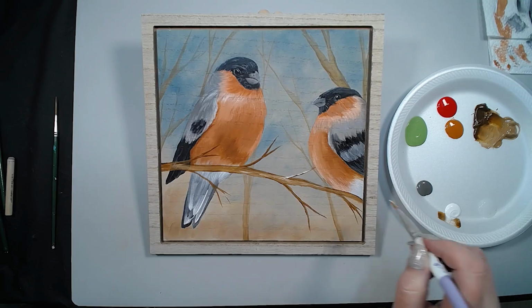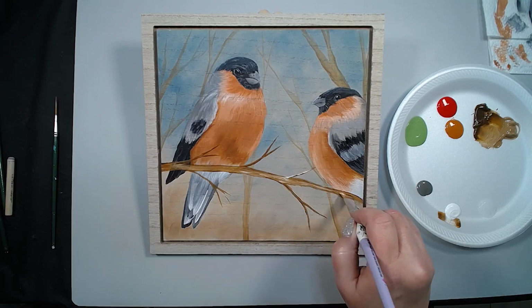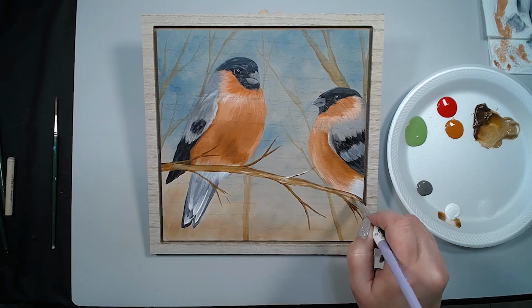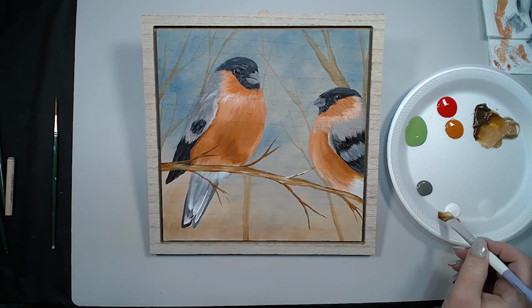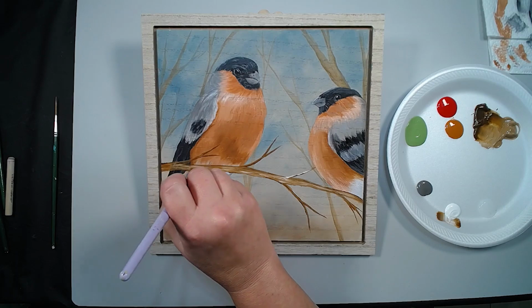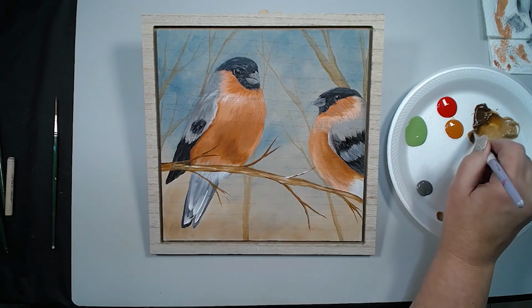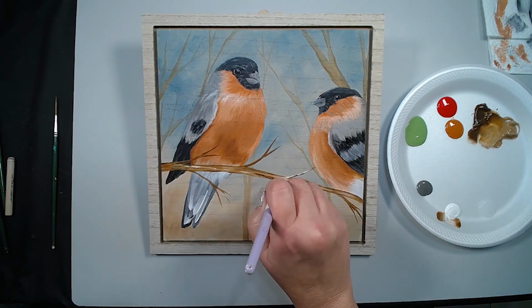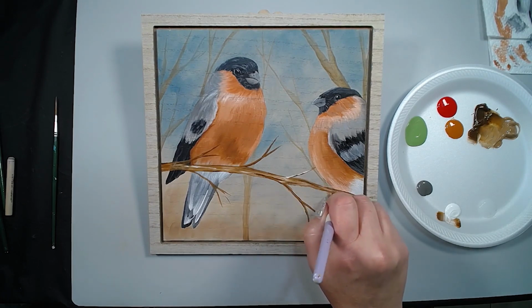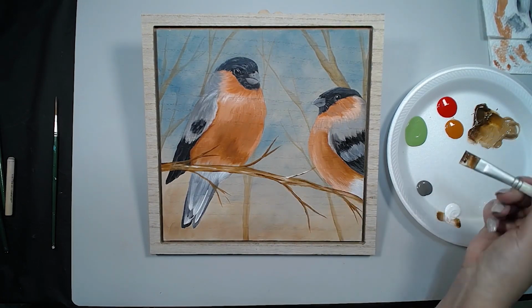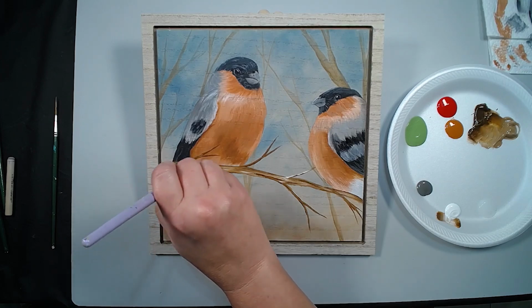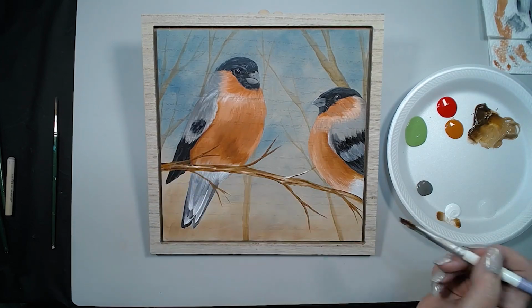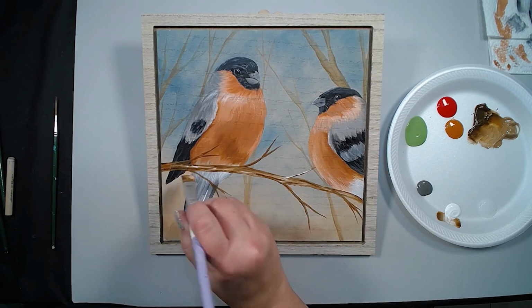So I'm just going to sputter some lighter color along the face of this branch. And then we're going to get some darker color in there also. So just on the back corner with the asphaltum. Right, pull some light through.